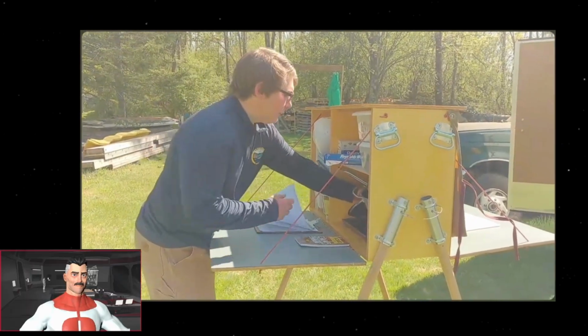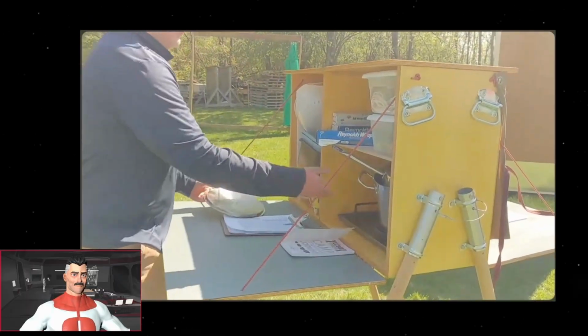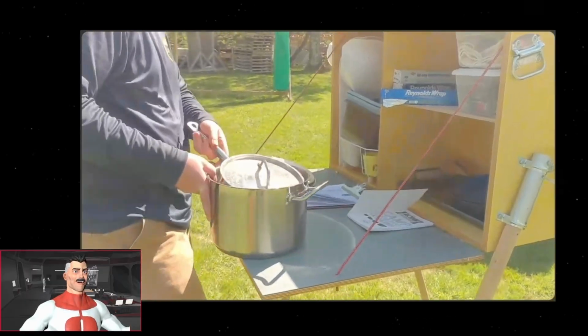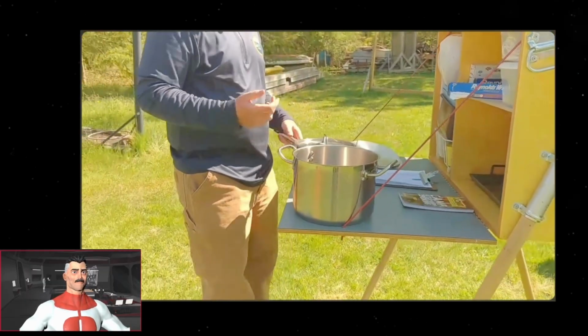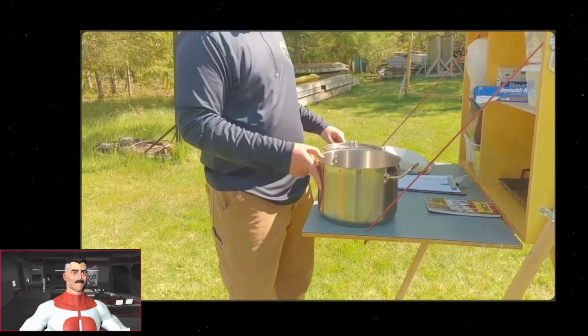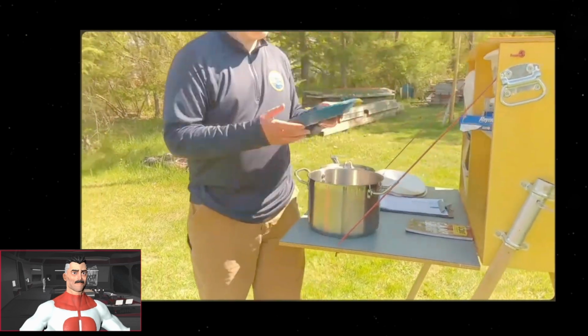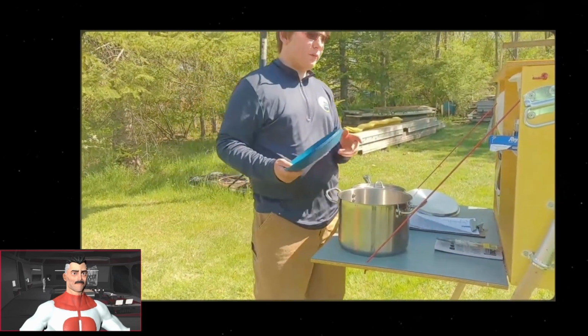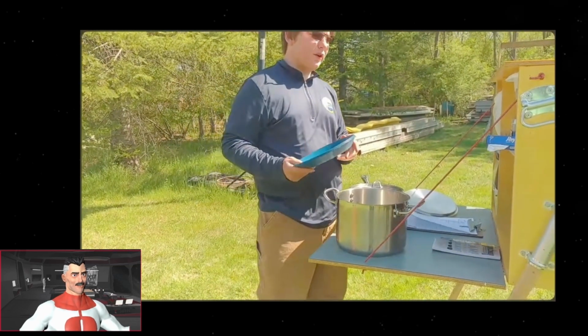So on here, we have pots and pans. Pots you can use for food, soup, anything like that. Then we have plates for hot food. I'll end it there, but what more do you need, right?